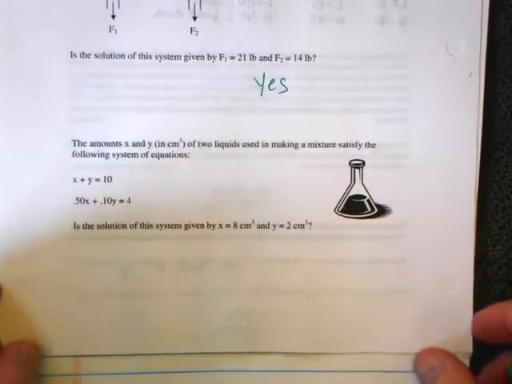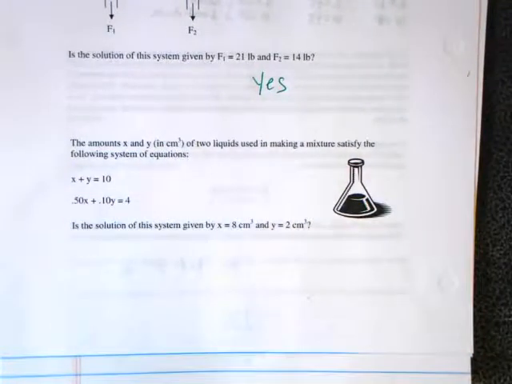All right. And then a little chemistry. The amounts x and y in cubic centimeters of two liquids used in making a mixture satisfy the following system of equations. X plus y equals 10. 0.5x plus 0.1y equals 4. Anybody know where those two equations came from?